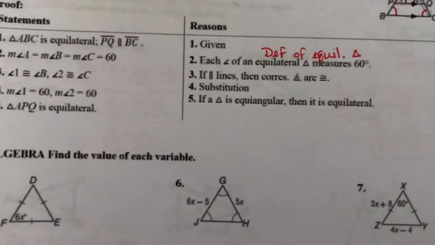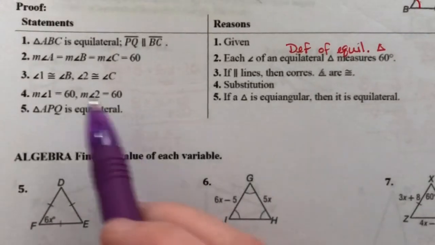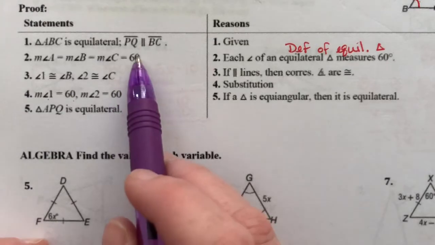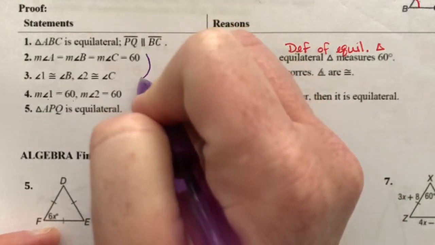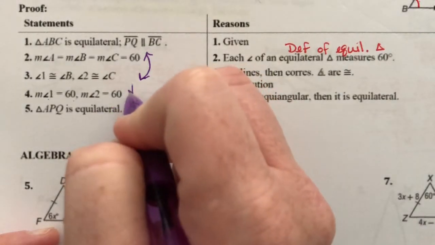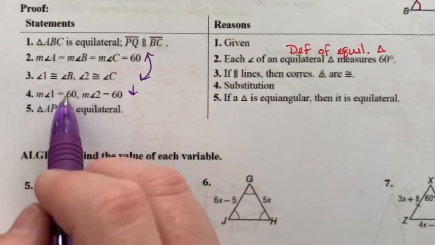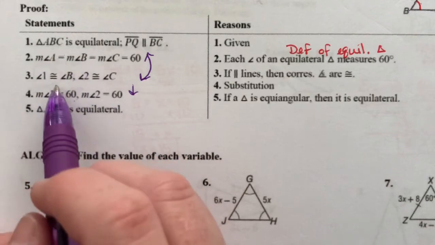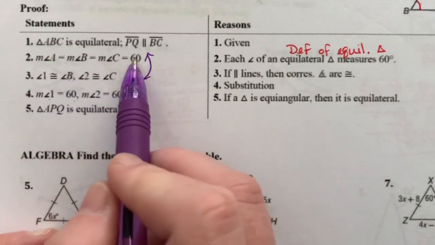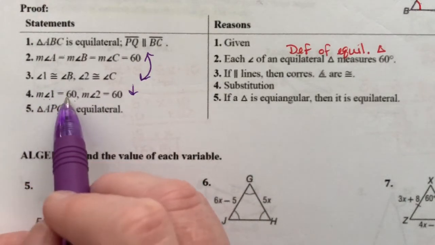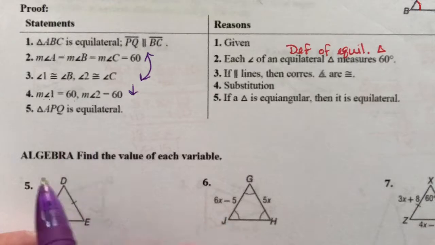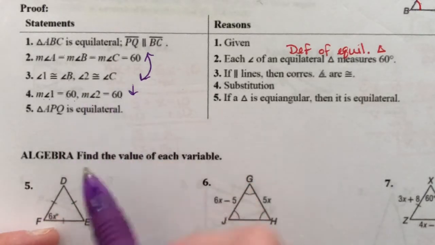So continuing on with the proof. Line 4, measure of angle 1 equals 60, measure of angle 2 equals 60. They just combined these 2 steps to get this step down here. Right? They put these 2 together, and that's substitution. So wherever it said angles 1 and B are congruent, we set up here that angle B is equal to 60, so then I can say angle 1 is equal to 60. I just use substitution. Same thing with angle 2 and angle C. Angle C is 60. It just substituted.